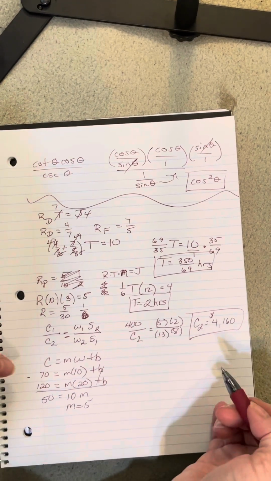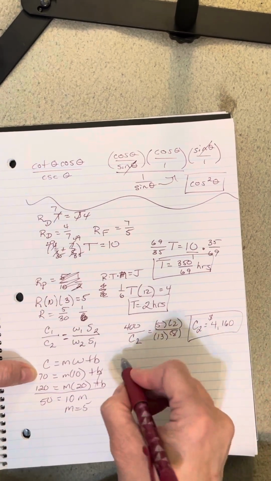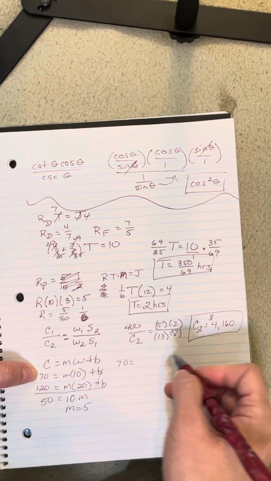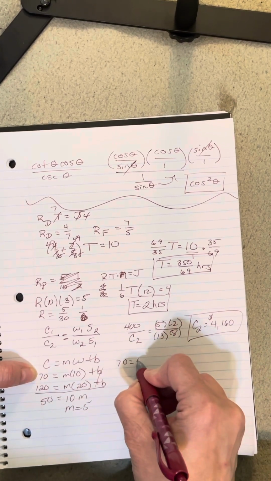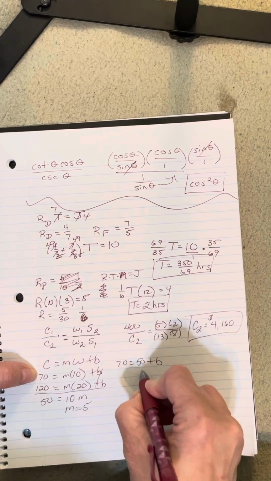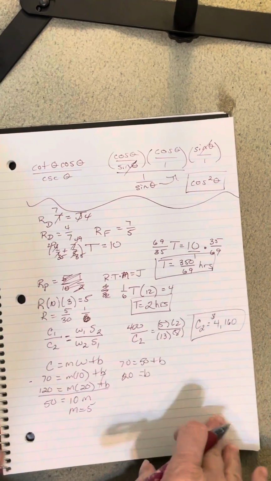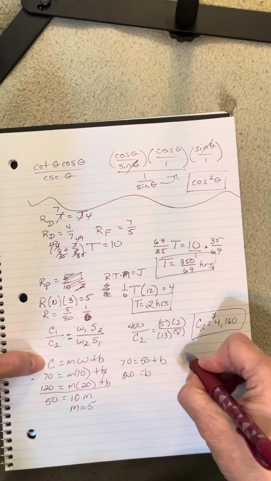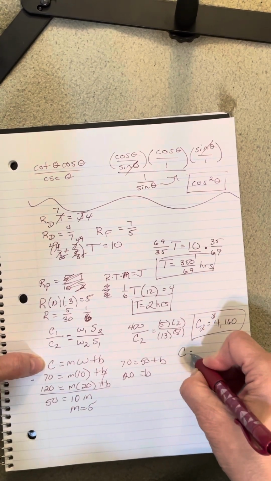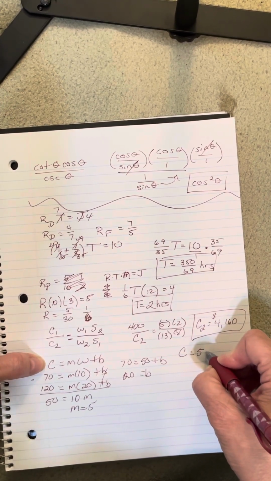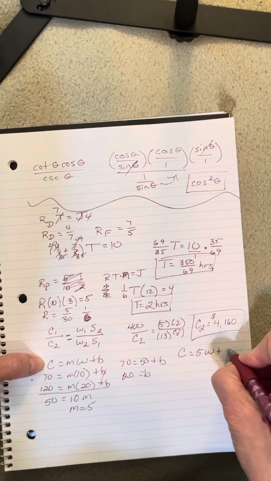Use it to plug back in. I'm going to pick the smaller numbers to make life easier. So 70 equals 5 times 10 is 50 plus B. So B is 70 minus 50, 20. Now we have it. Our formula then is cost equals 5 times the workers plus 20.